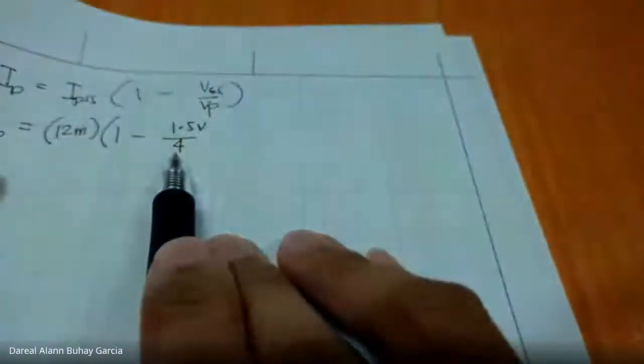And VP is given earlier, negative 4. Negative 4 supposed to be, so it becomes positive. Squared, okay?